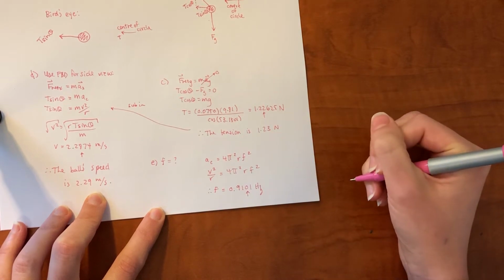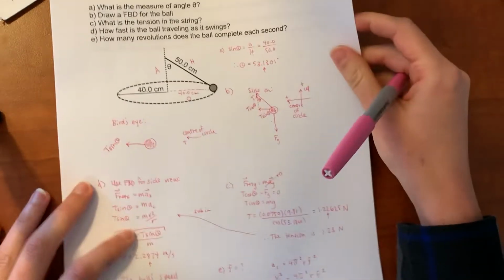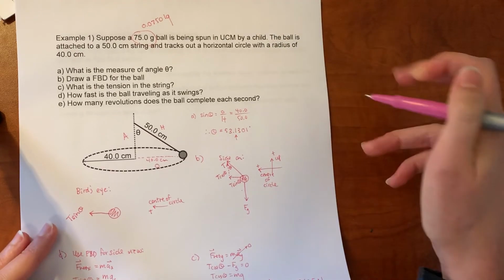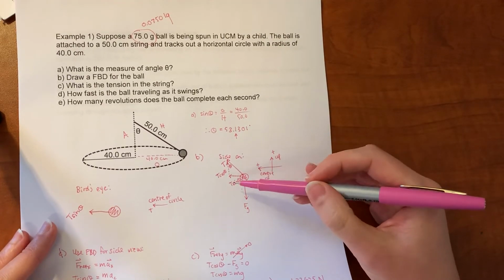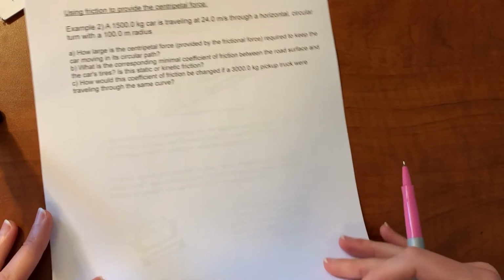So that's 0.910 revolutions every single second. So that is example number 1. We're drawing the free body diagram, except the difference this time is our net force is the centripetal acceleration.